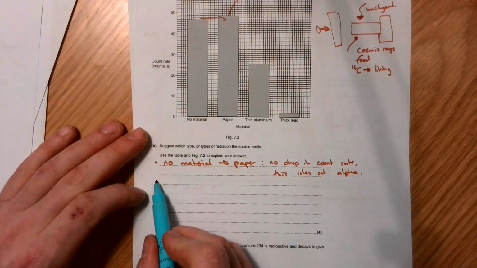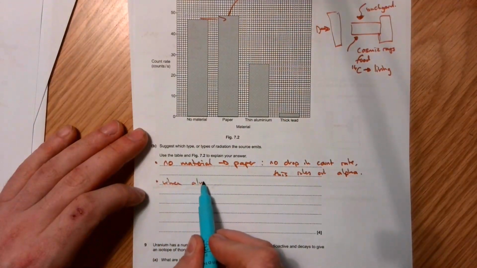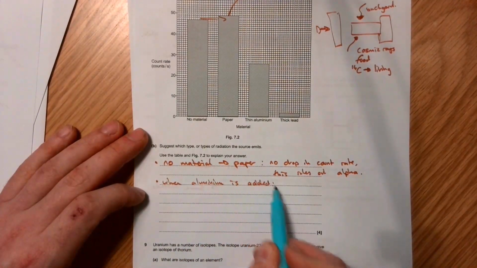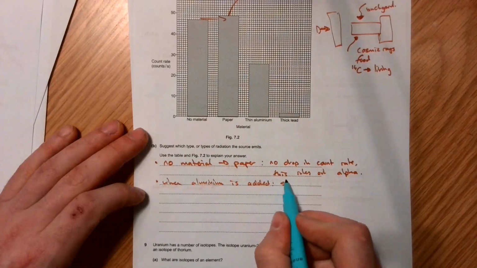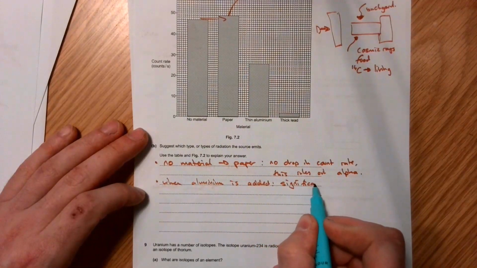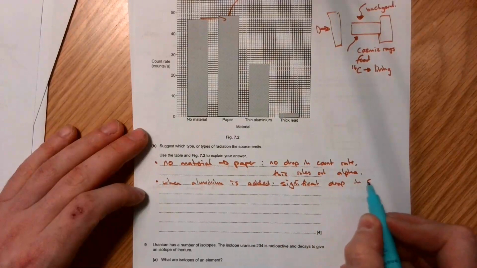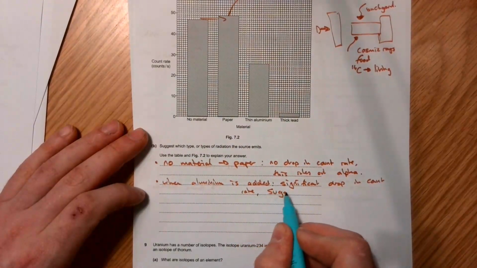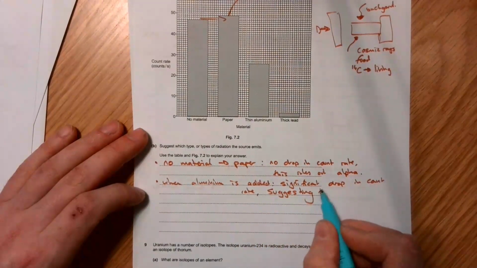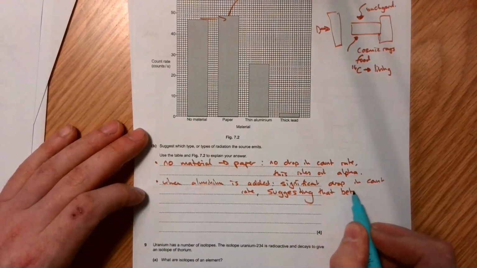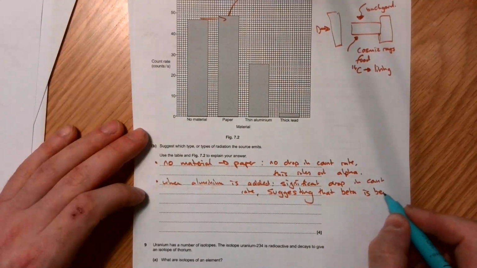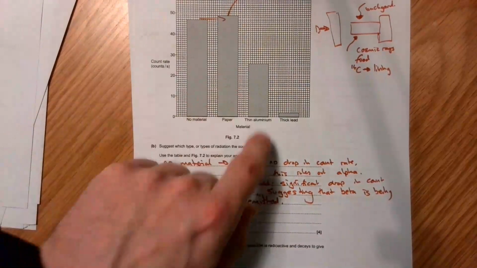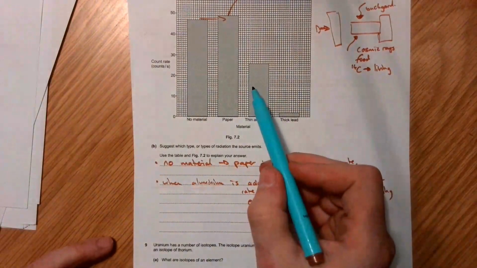And then when aluminium is added, what happens? There is a significant drop in count rate, which suggests that beta is being emitted, because obviously aluminium, from the table on the other side, blocks beta.